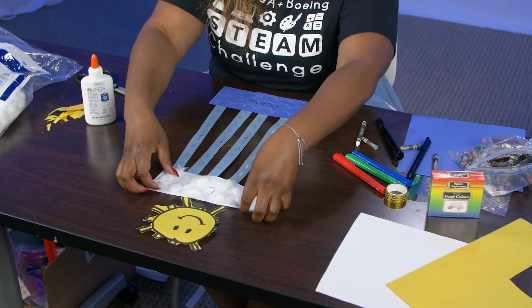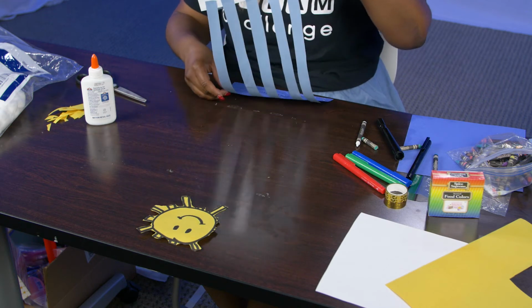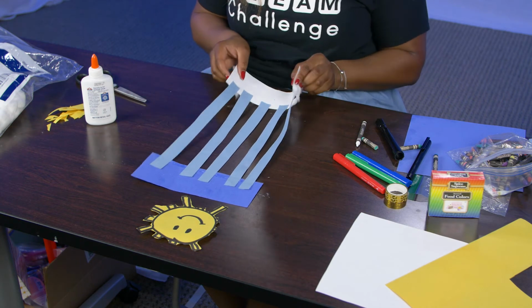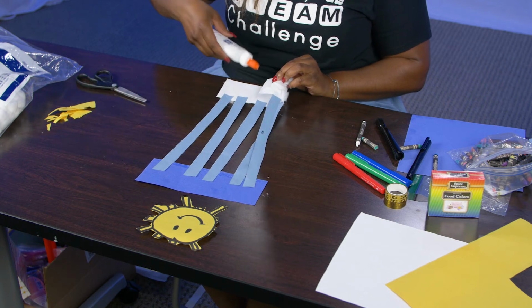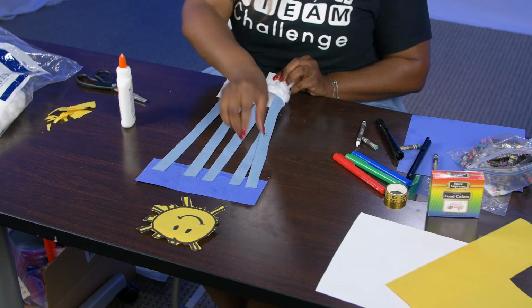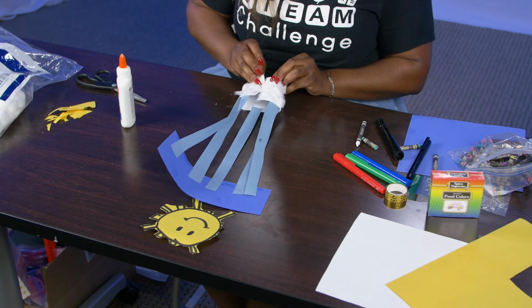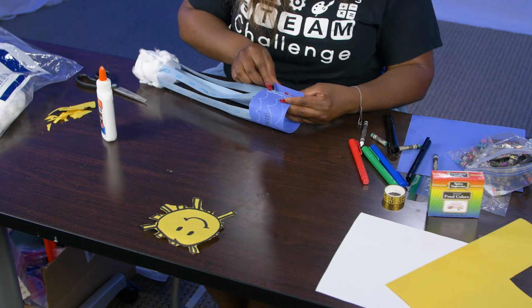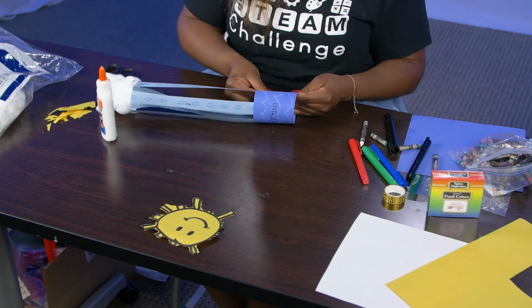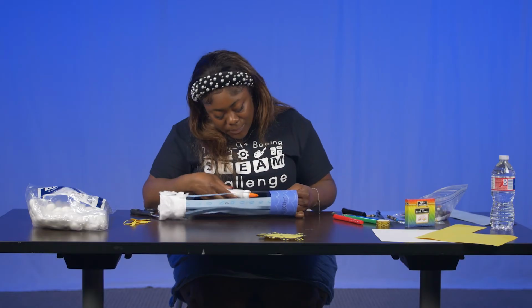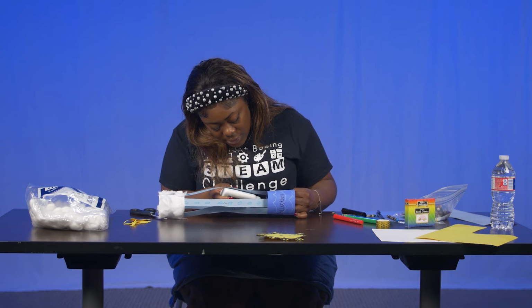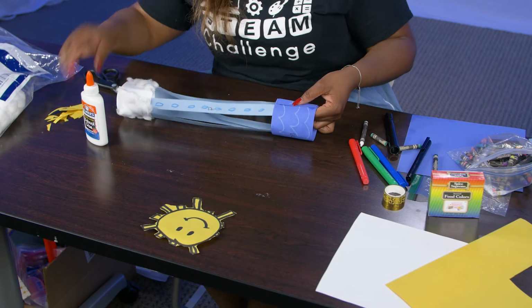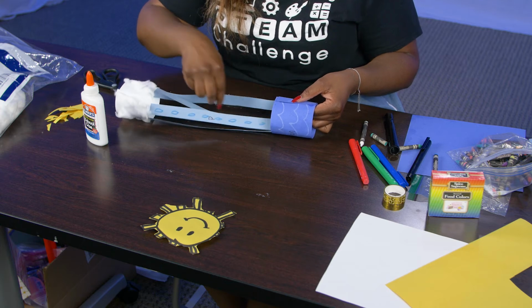Now we are going to wrap the top and the bottom of your paper in a circle and then glue that together. So we are going to take the top of this, wrap it around. And that is okay if something breaks or pops off. You can always glue it. Remember, we are scientists. So we're going to keep trying.